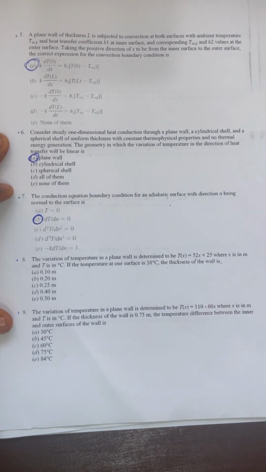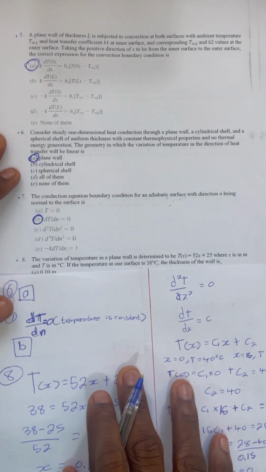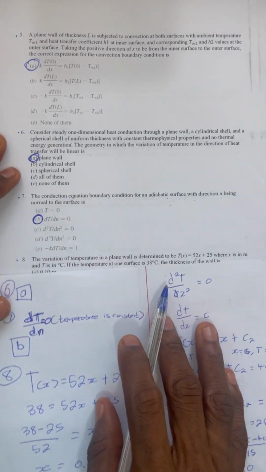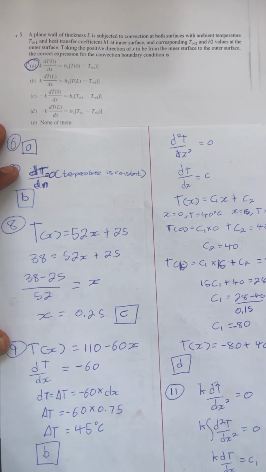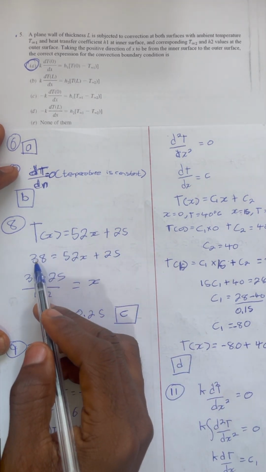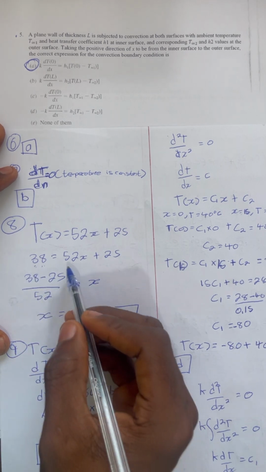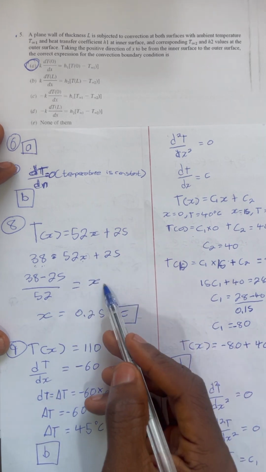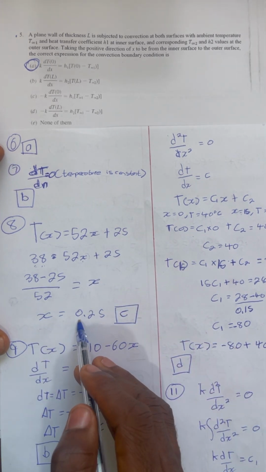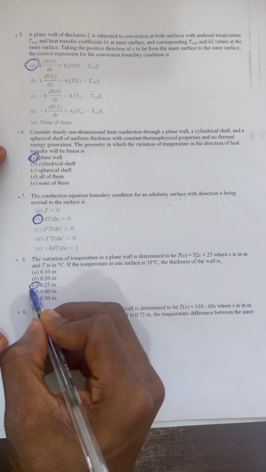So in this equation, they've given you the variation of temperature, and they are saying the temperature is 38. So if the temperature is 38, what is the thickness? What is the x? So you make x the subject, you come and get 0.25. So the answer is 0.25, which is C.